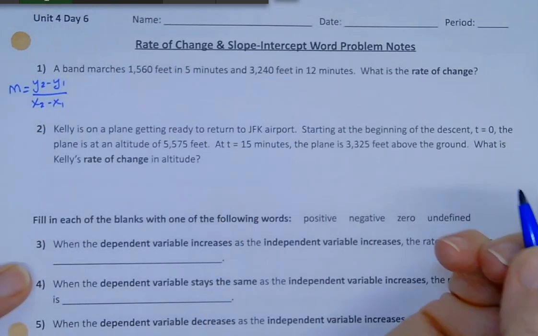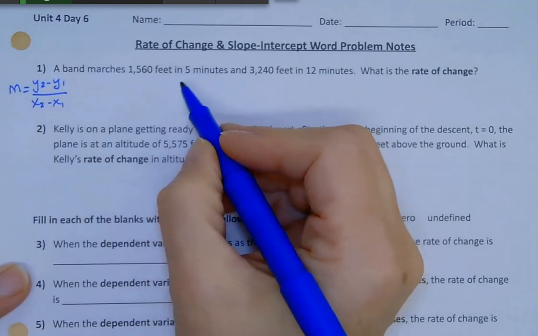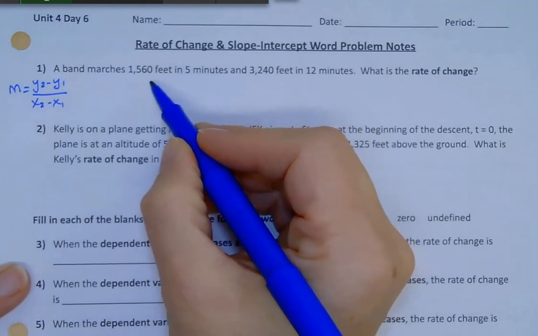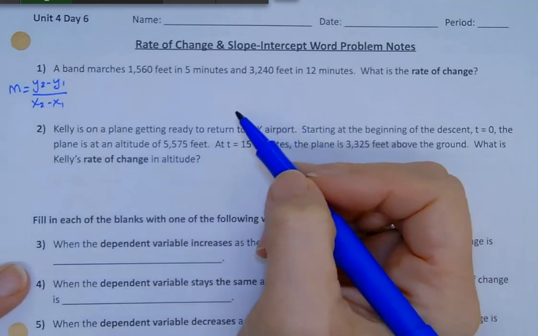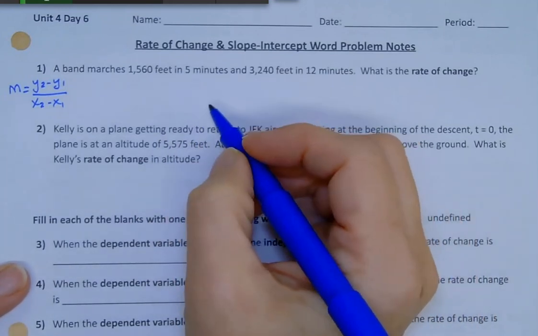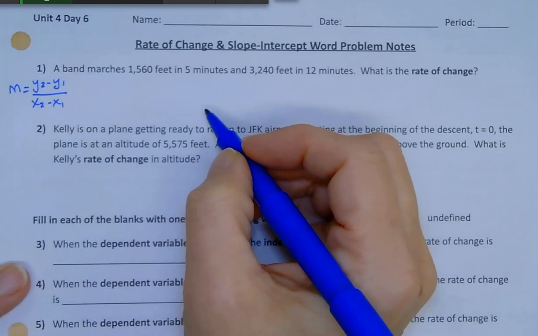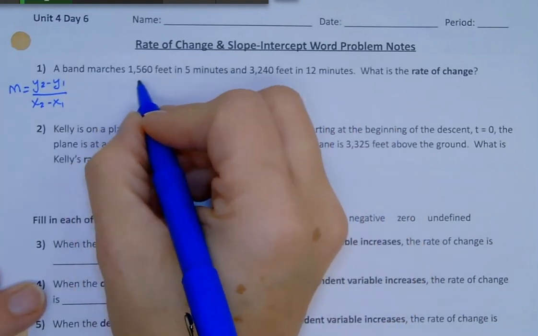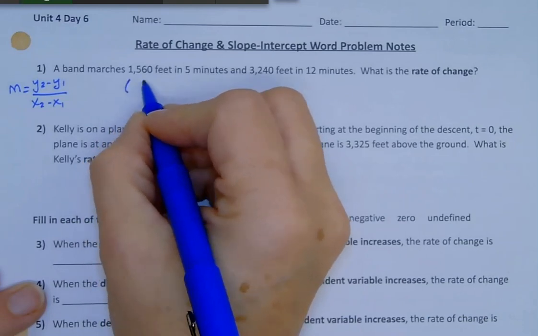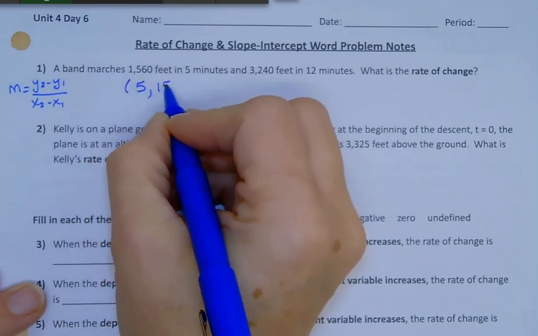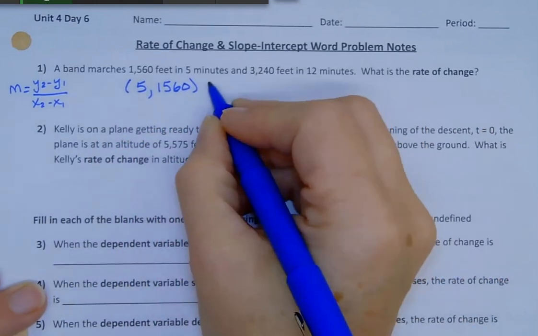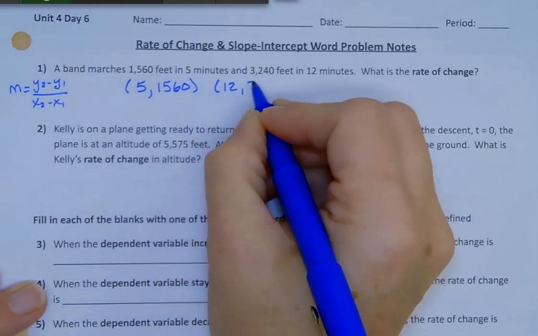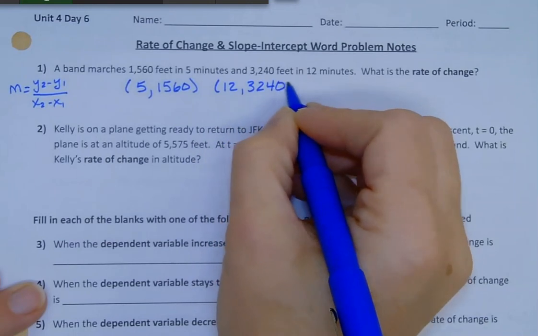Okay, so I need to decide what is my x value and what is my y value here. I have a certain amount of feet and I have some time. So when I look at this, it seems to me that the number of feet we've gone depends on the amount of time we've been marching. So I'm going to say this first piece of information is 5 minutes, 1,560 feet. And my other piece of information is in 12 minutes we go 3,240 feet.